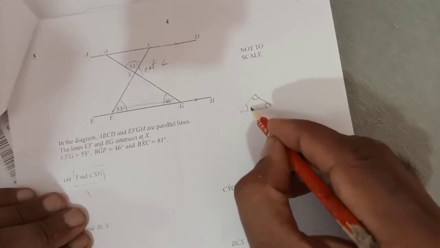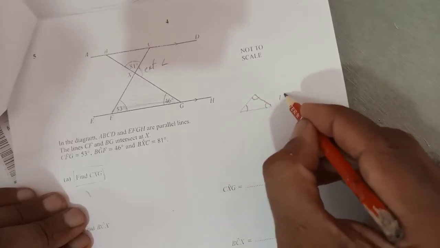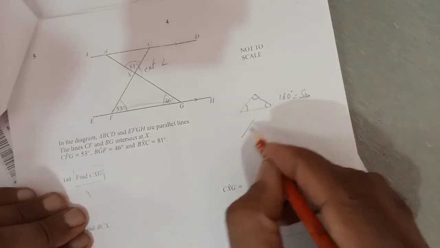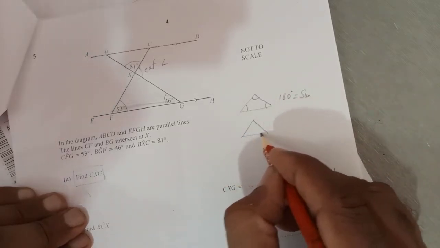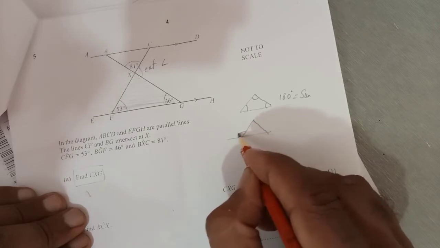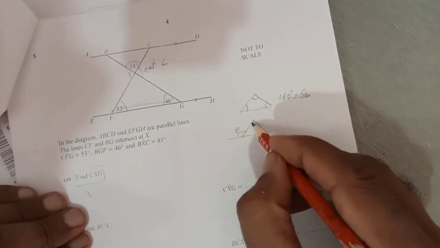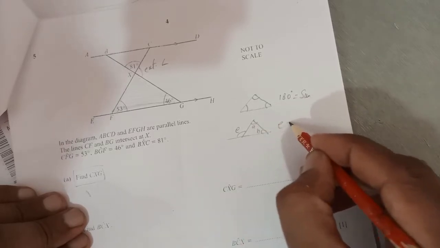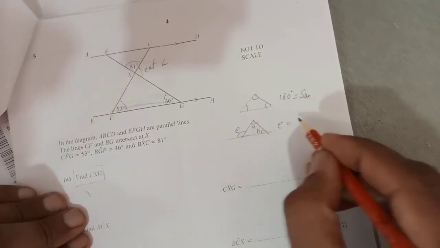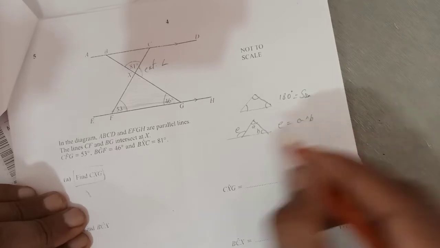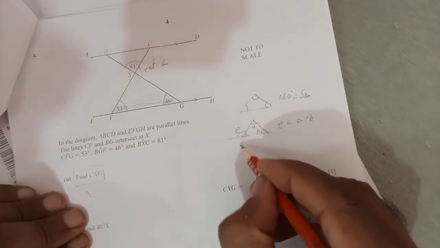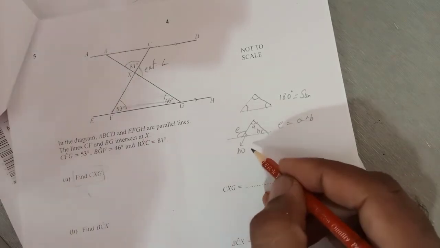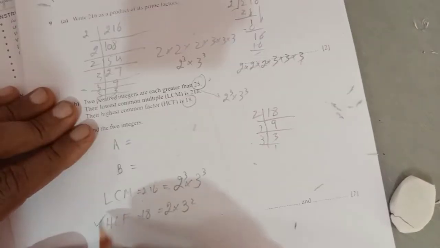Of triangle. One is the sum of all angles in a triangle is 180. And next is the exterior angle of a triangle. If I take this exterior angle, it is equal to the sum of the opposite interior angles. This exterior angle is equal to A plus B. We will not take this angle. This angle, no, this angle is not. We will not take this angle.